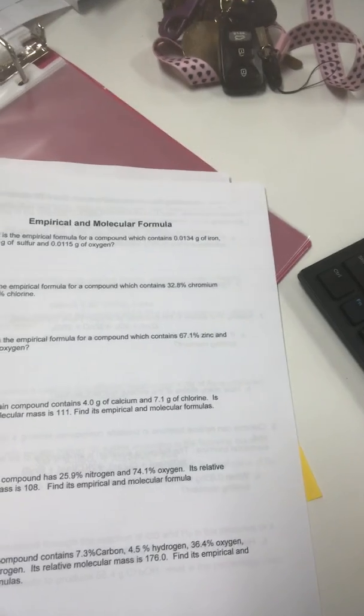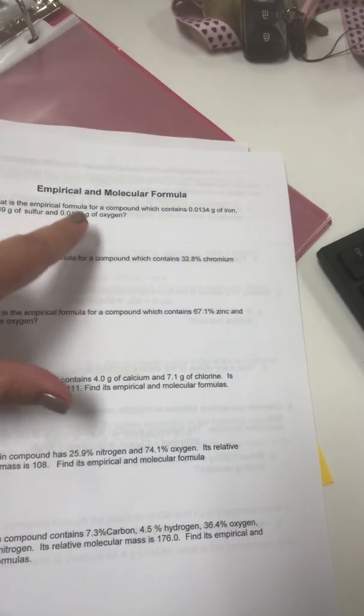When we go over to empirical and molecular formula, this is an opportunity to go through the empirical formula on this first one.